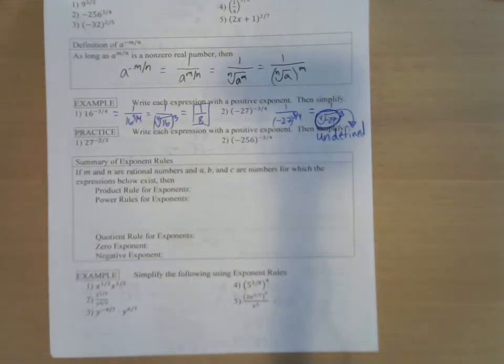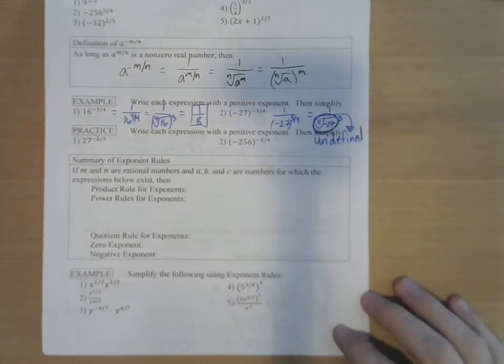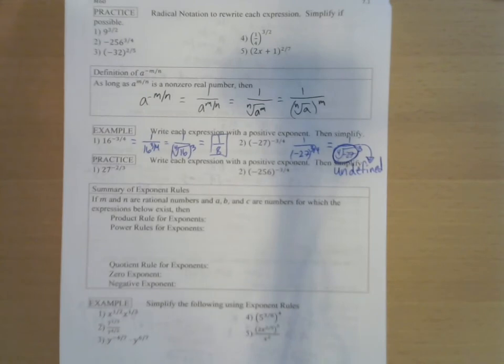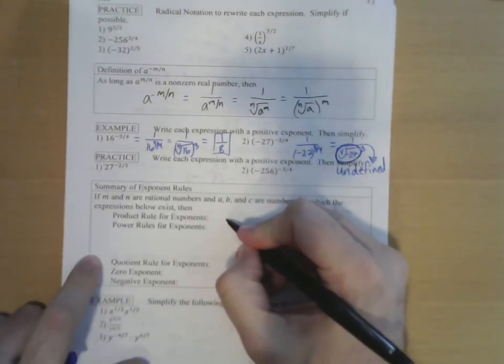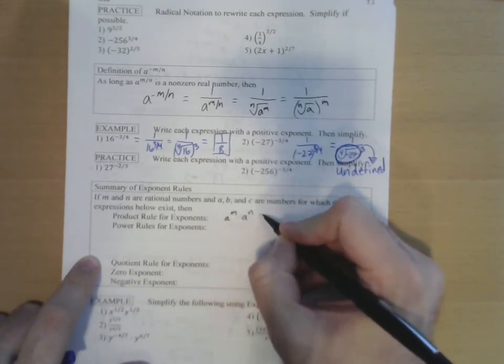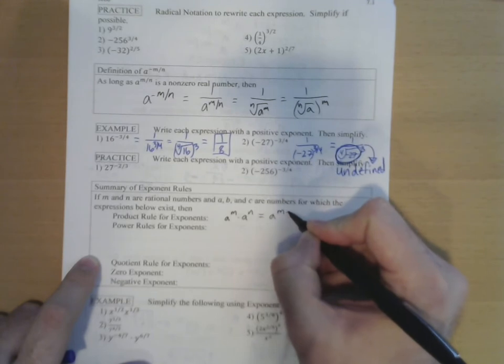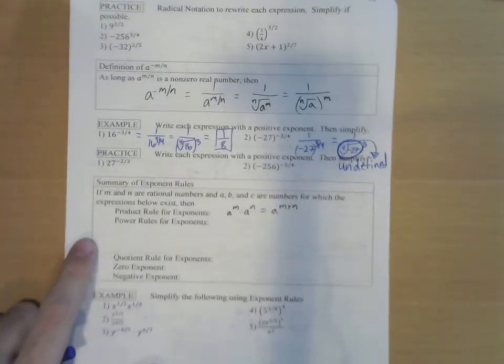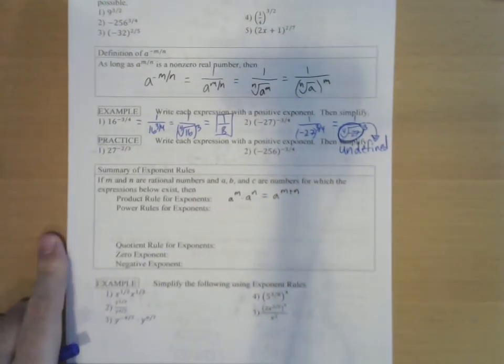Okay, so let's talk about the rules of exponents. Some of these should be reviewed. They're ones that we've been using. Some of these are maybe ones that you didn't remember quite so much. So we have the product rule for exponents. This says that a to the m times a to the n, we add our exponents, a to the m plus n. We've been using that almost since day one.